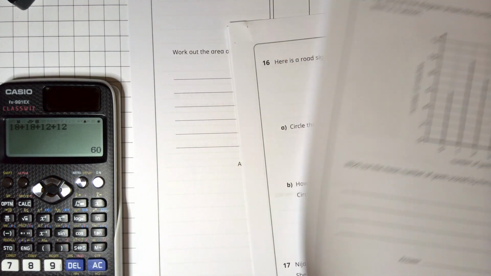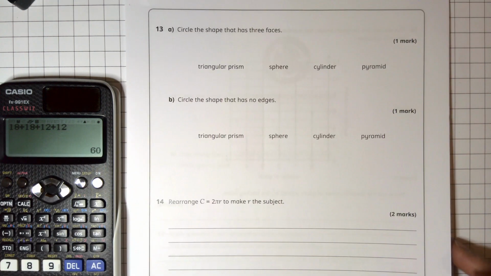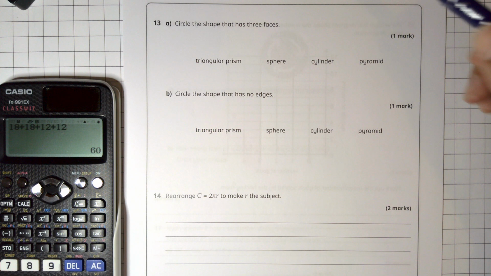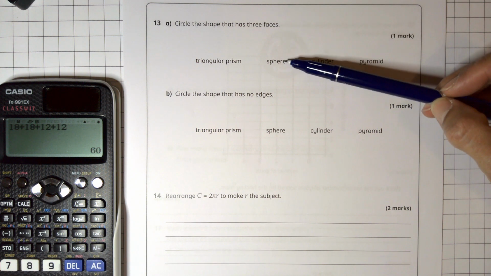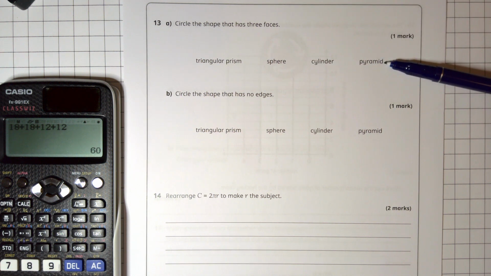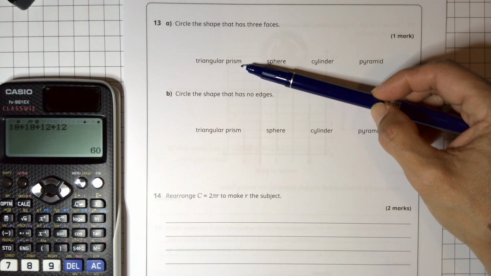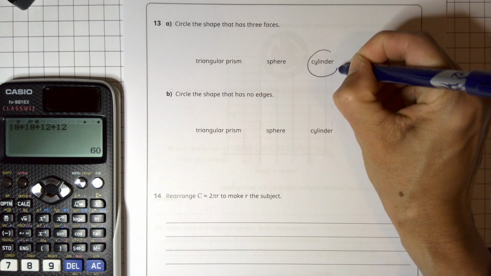Let's have a look at question 13. Let's have a look. Where did it go? There it is, found it. So question 13, circle the shape that has 3 faces. Now, sphere only has 1 face. Pyramid can have, well, it depends on the base, could have several. Triangular prism actually has 5, and the answer for this one is a cylinder.